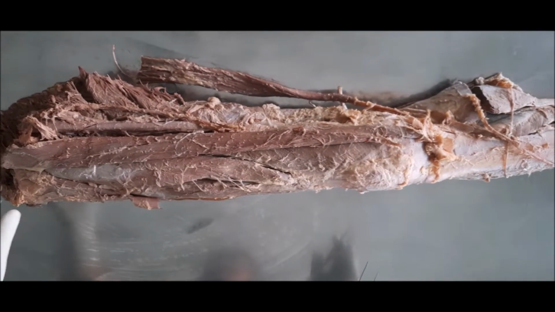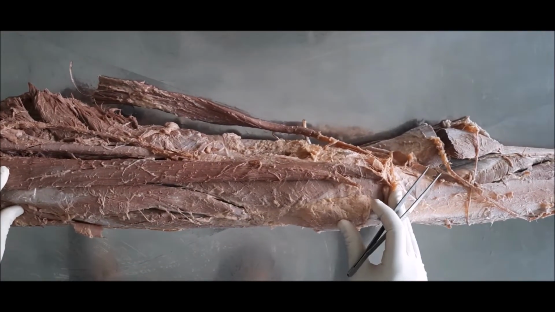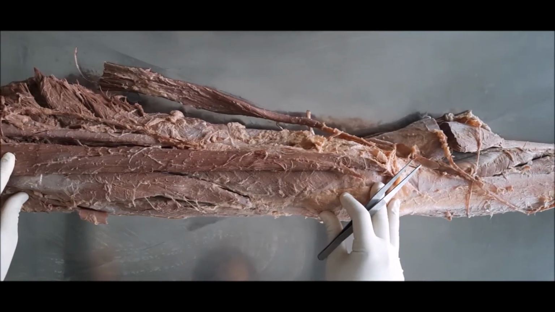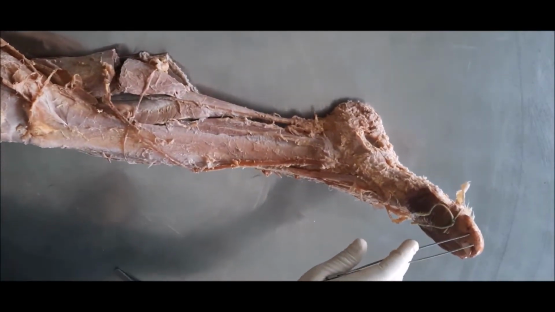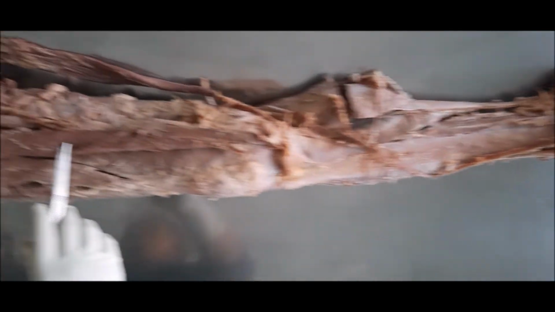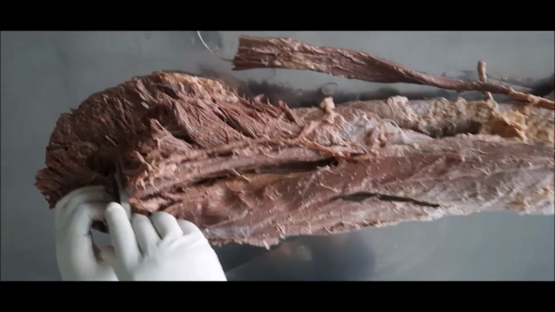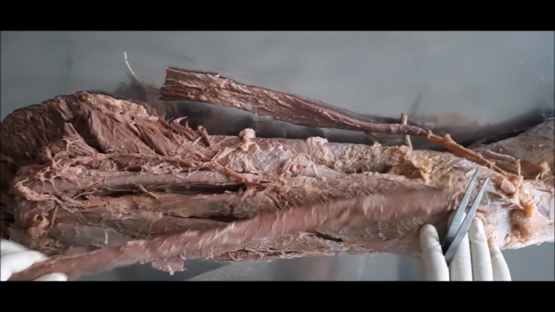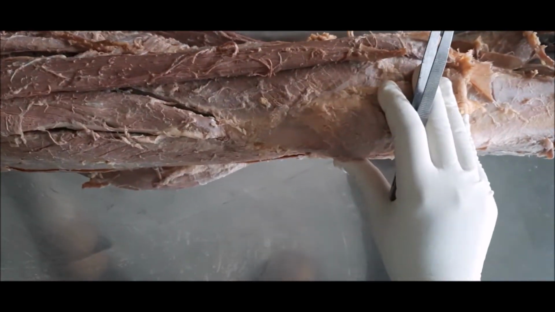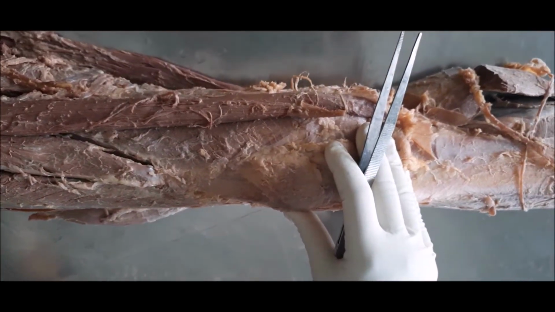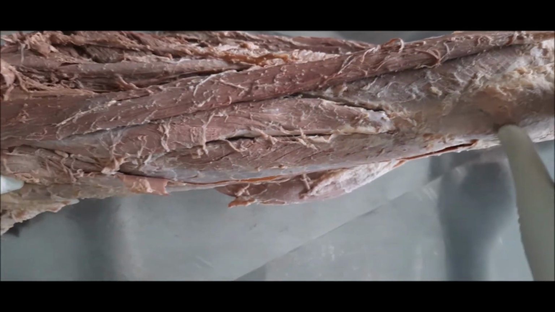The first thing you have to do is identify the side of the lower limb. You can identify the right or left limb by the position of the great toe, and also by the head of the femur. So this one is the right lower limb, and let us begin with the front of the thigh. Here we can see the muscles of the front of the thigh.